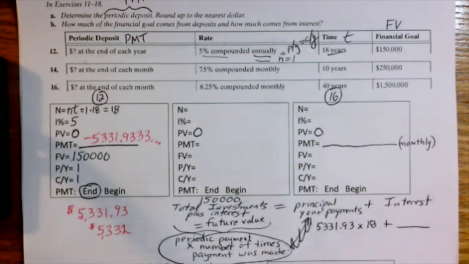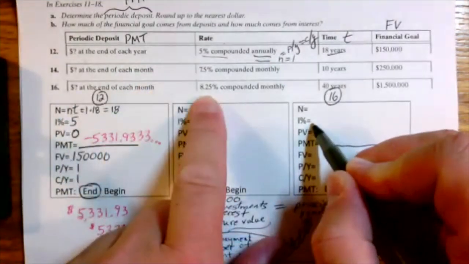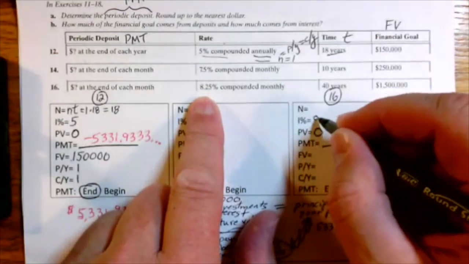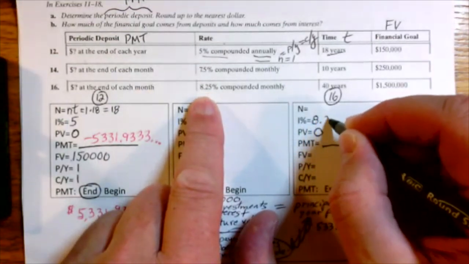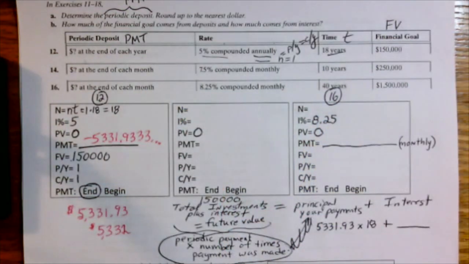Some of these are easier than others, right? Like the interest rate is almost automatic because a lot of times they just give it to you in the problem. Now, you have to remember to write it as a percent. If you put in 0.0825, which is what you'd want to put into the formula, that would be correct, but it's not correct when you use a TVM solver.